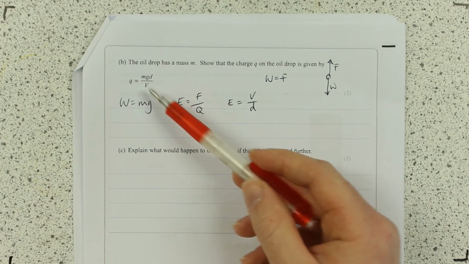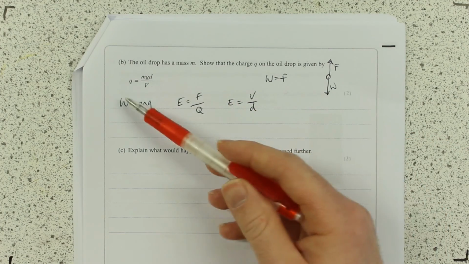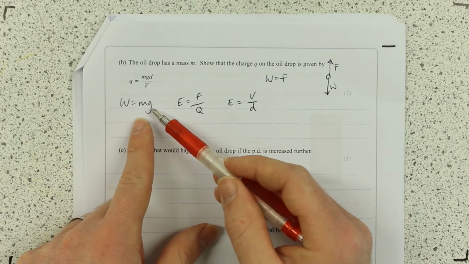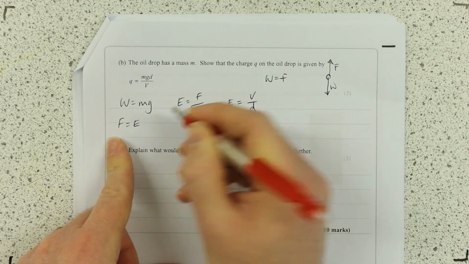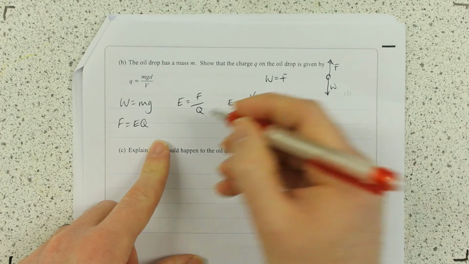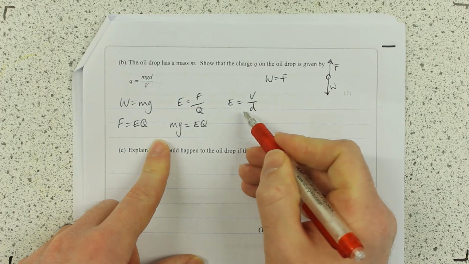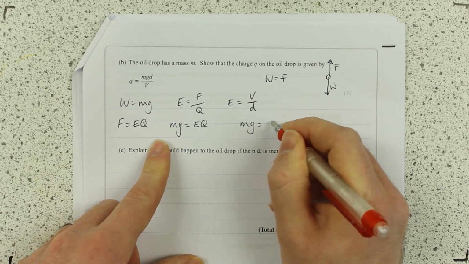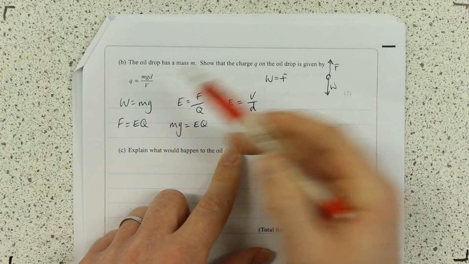I've got mg from this, I've got V and d, or the ratio between them, but inverted there, and I've got Q in there. So first thing to do is to rearrange these so I can equate them. Well, I've already got F equals mg, so that's fine. So rearrange that for F equals EQ. I can use little q as the charge of an electron, but it doesn't really matter. So now I'm going to say mg equals EQ, and now simply just sub in what E is. So mg equals V over d times Q, and simply rearrange for that.